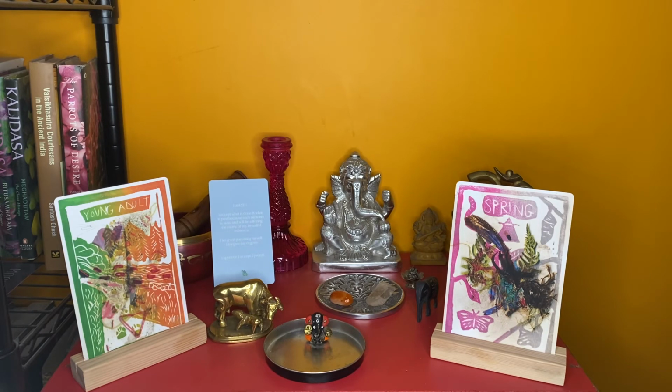The reason that I decided to become public with my altar today is because I wanted to give you a sense of what your altar could look like. It need not necessarily look like this, but you can use these inputs as a way to build your own altar. That's what I always say.